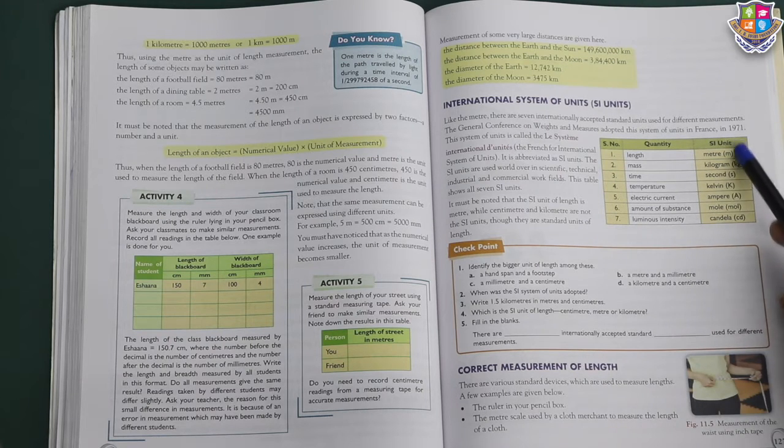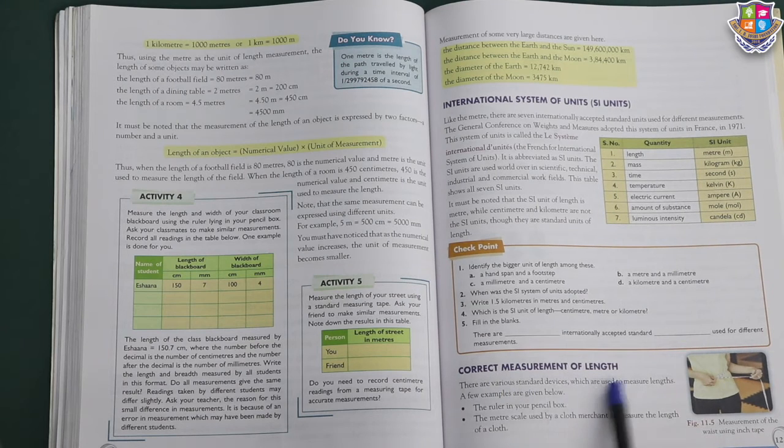Okay children, so these are the SI units. Don't forget all these things and try to cover this checkpoint on your own. Now, what is the correct measurement of length? Okay, we have measured it by an inch tape, by meters, by ruler, centimeter. But now let us get the concept of correct measure of length. There are various standard devices which are used to measure lengths. A few examples are given below. Ruler for the pencil box, you will be able to use a meter scale.